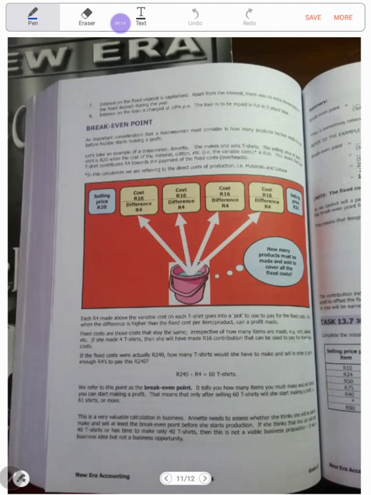If the fixed costs were actually 240, how many t-shirts would she have to make and sell in order to get enough 4 rands to pay this 240? So you'll take your 240, which is your fixed costs, and divide it by the 4 rand contribution, basically the profit that you would have made on selling one. In order for this person to break even, she will have to sell 60 t-shirts in order to cover her fixed cost. So we refer to this point as the break-even point.